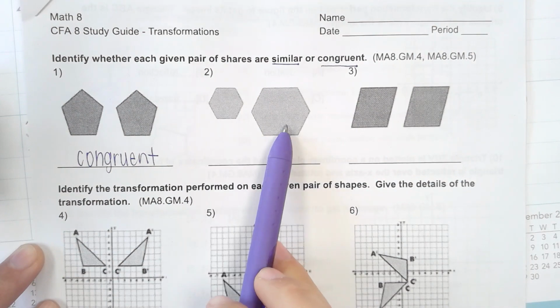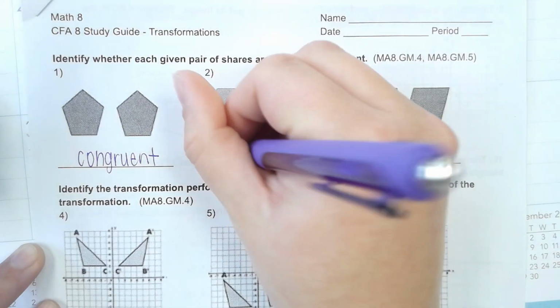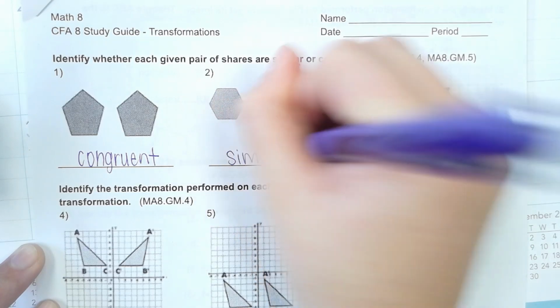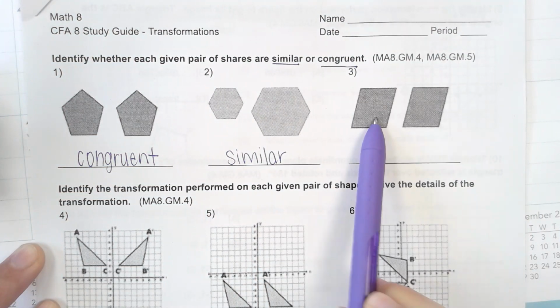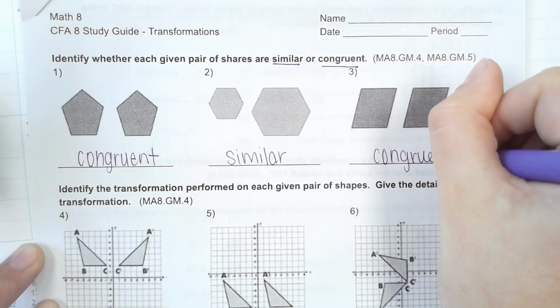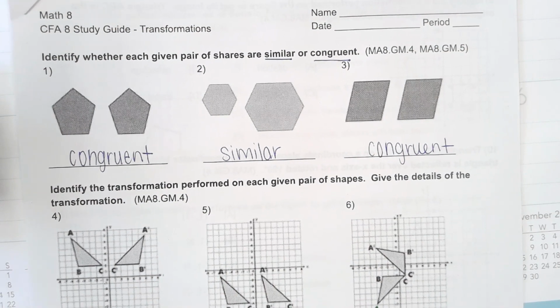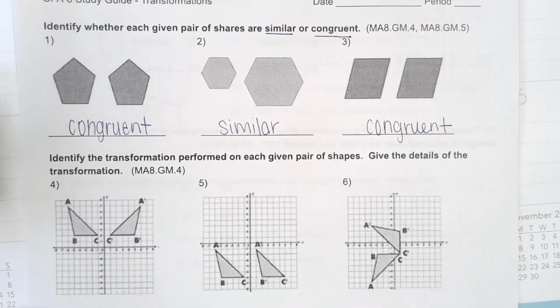Number 2, we have same shape but different sizes, so that would be similar. And then number 3, we have same shape, same size, so that would also be congruent. Remember, you guys can pause this video at any time, but I'm just going to keep on going.